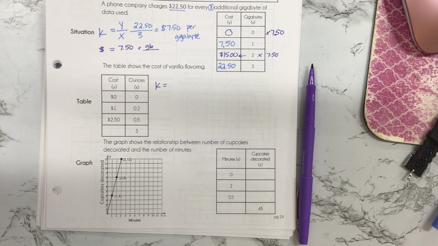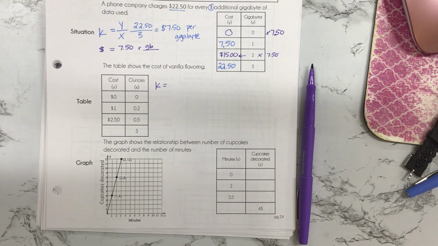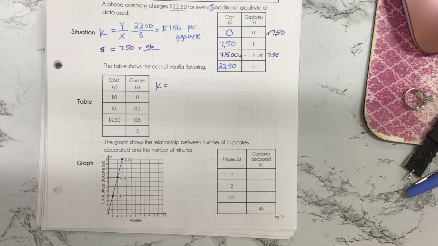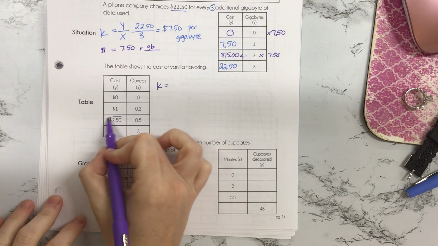But for now, it's basically just a way to label the unit rate and how to use it to find missing information. So that constant comes from the cost per ounce. I'm going to take one of the 2 points where I have both the cost and the ounces.